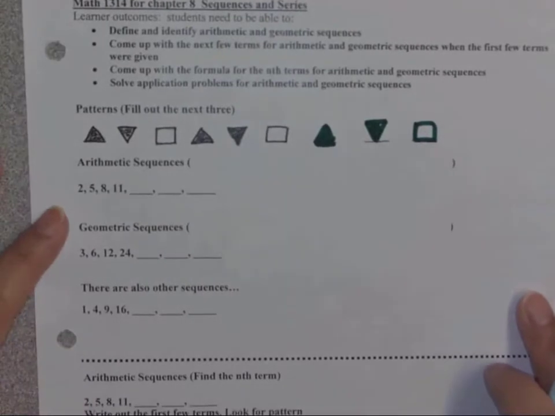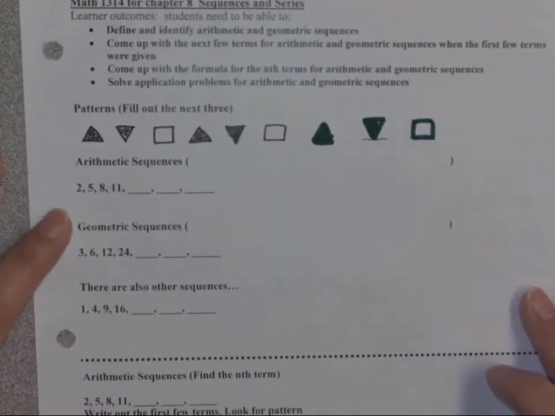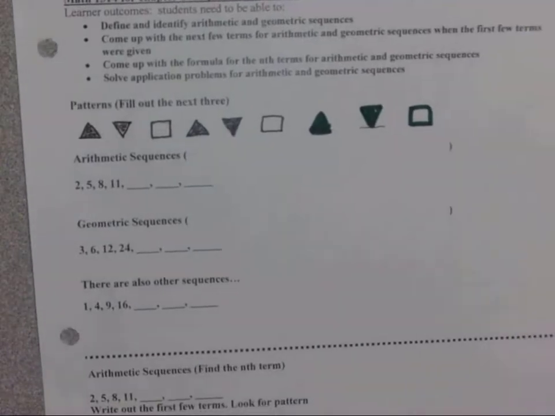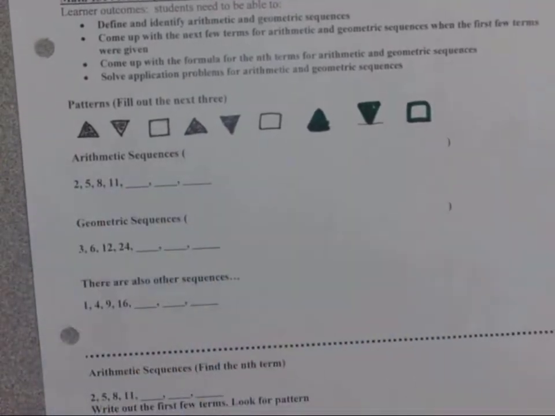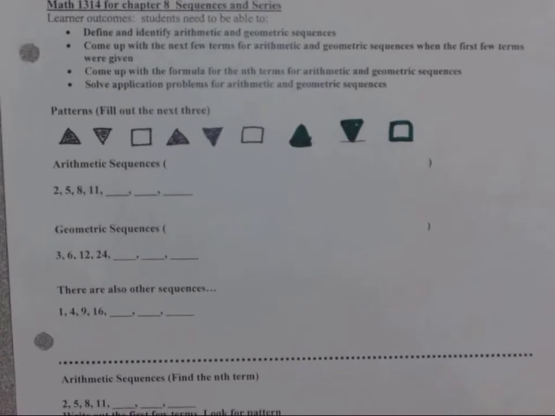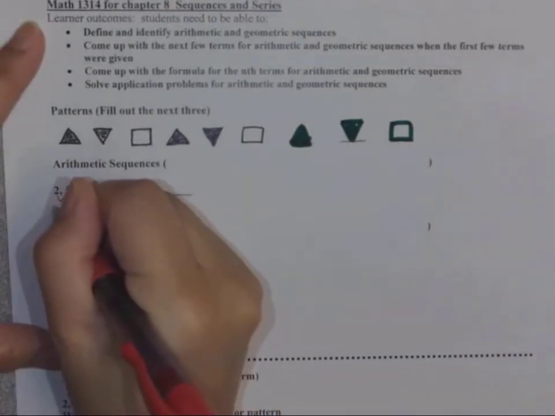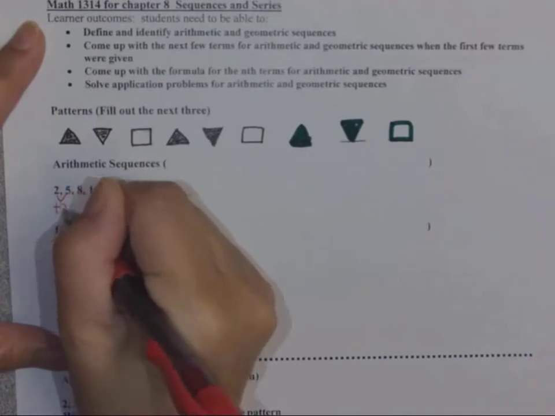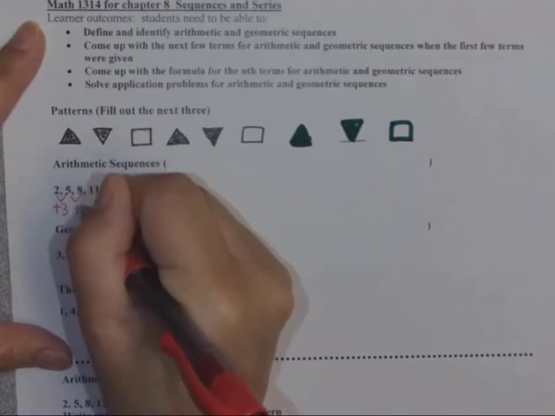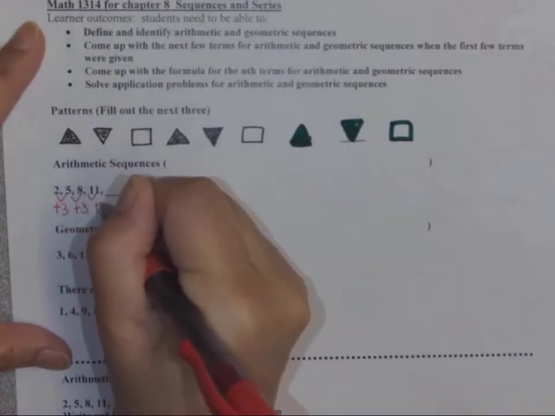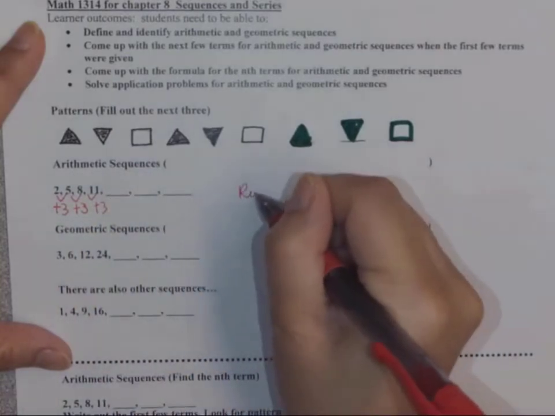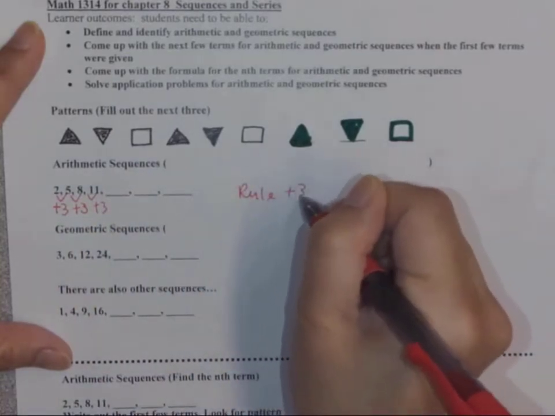Alright, the first one say 2, 5, 8, 11. How do I get from one term to the other term? We are adding 3, so we have to check: 2 plus 3 is 5, 5 plus 3 is 8, 8 plus 3 is 11. So it looks like the rule is you add 3, right?